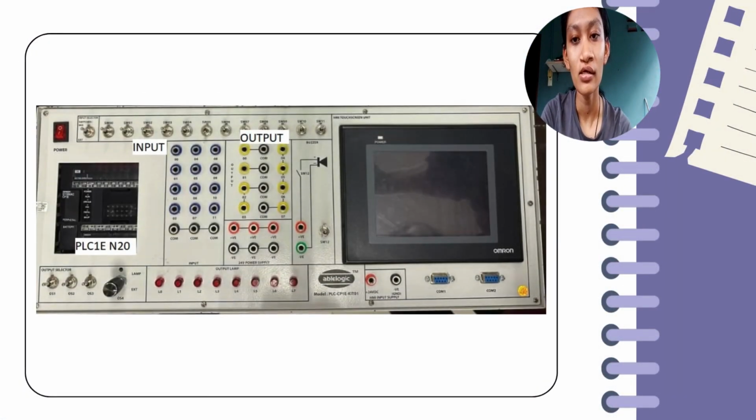In this picture, you can see the PLC. First, we have the power, and we have input and output. And for the PLC, we use the CP1E.